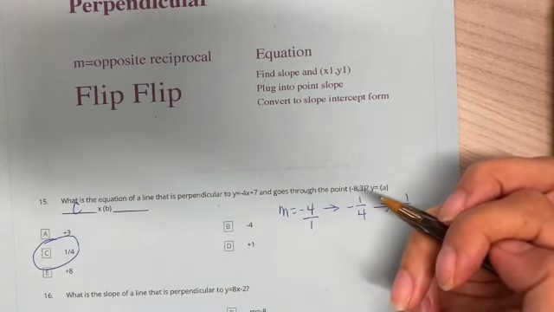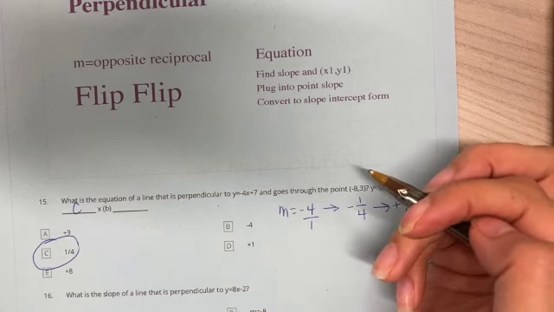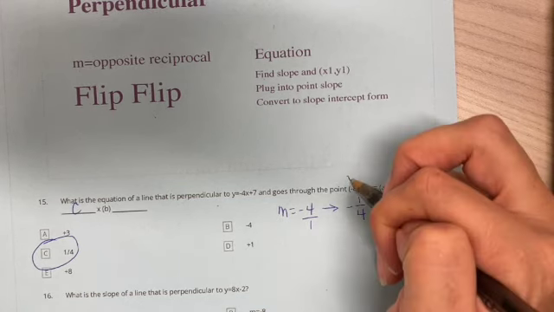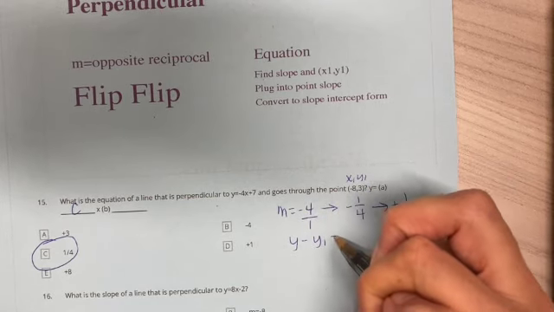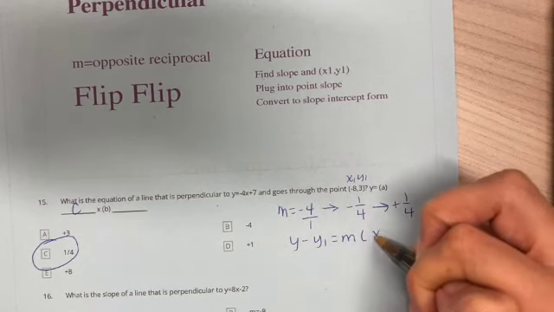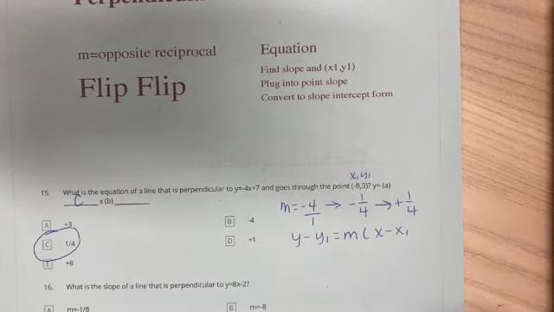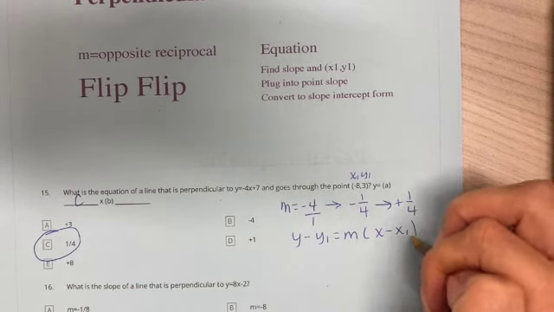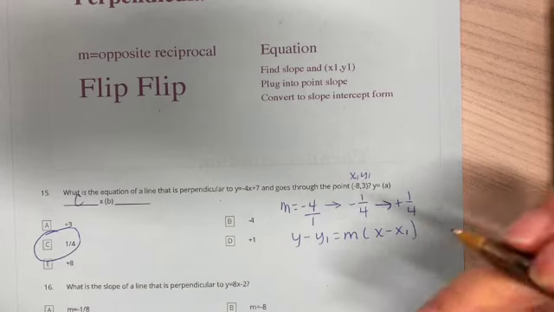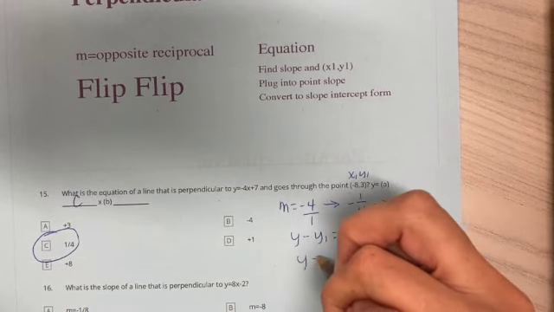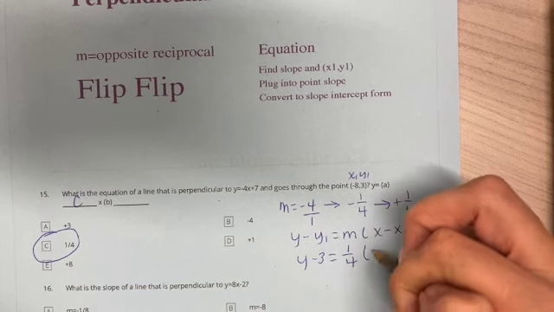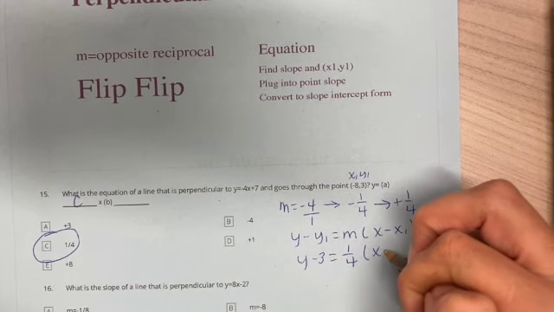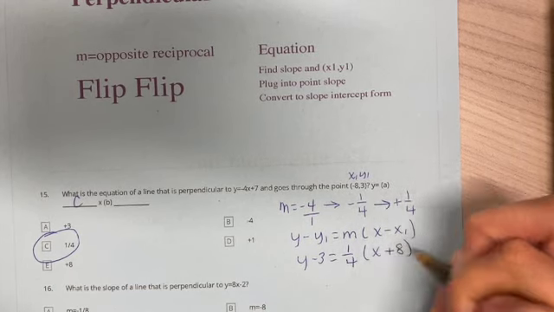And then next one, we have to find our y-intercept. So I've got x1, y1, y minus y1 equals m times x minus x1. Okay, so right here, y minus 3 equals positive 1/4, parentheses, x minus -8, which is plus 8.